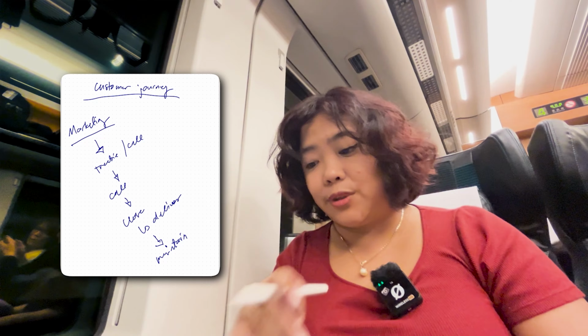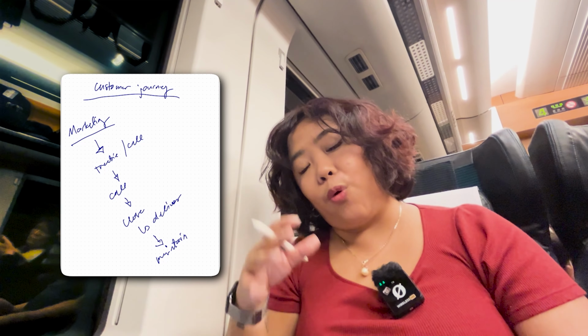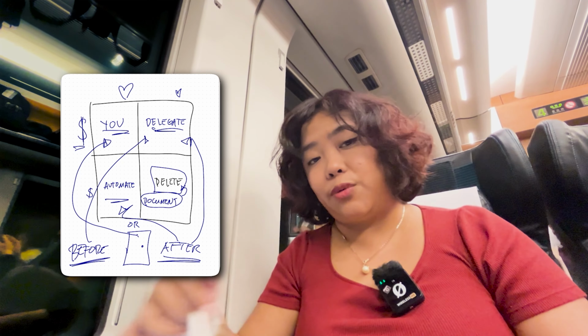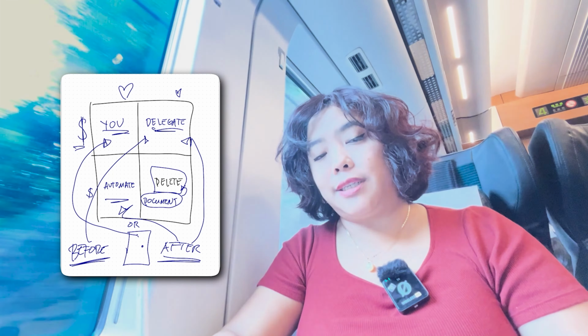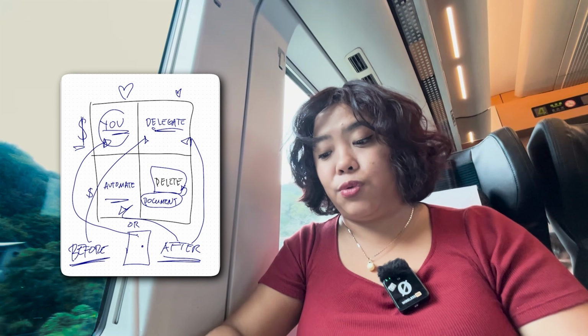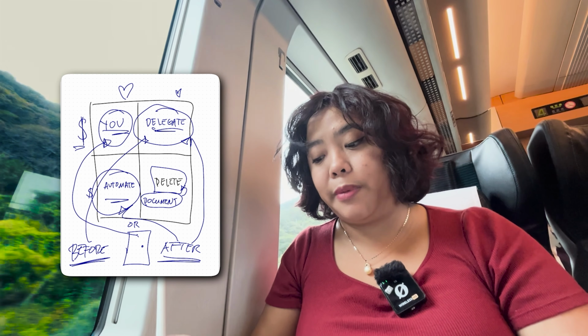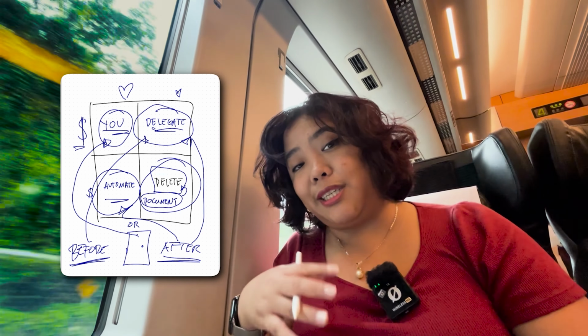And then the next step is to start walking this through with your assistant. But you can also go back to this chart that we have right here, where you're going to start assessing which of these steps only you can do, which of these steps you need to delegate, which of the steps you need to automate, and which of the steps you need to delete or document.